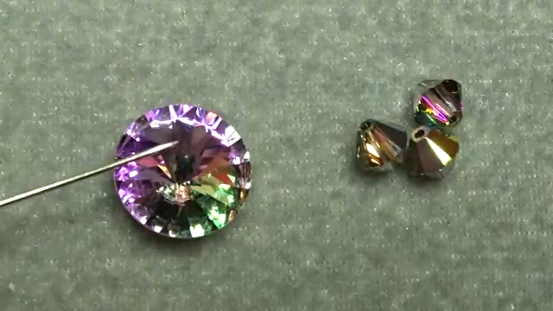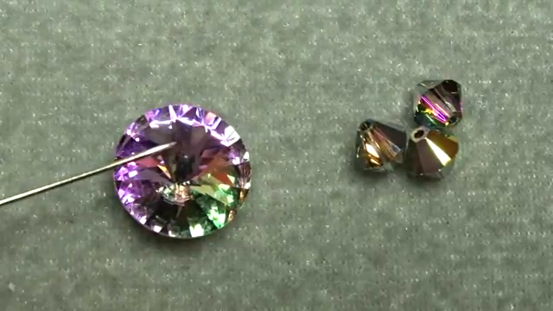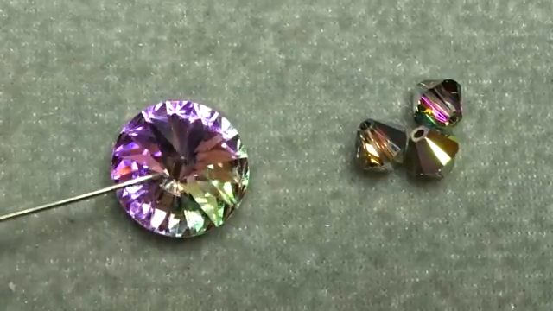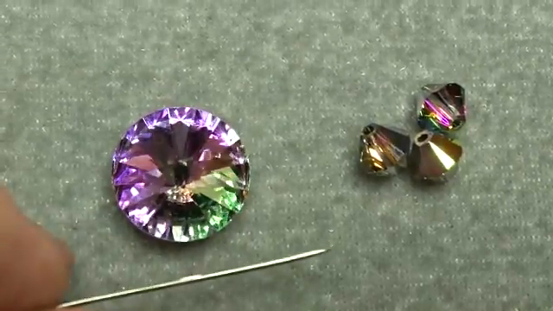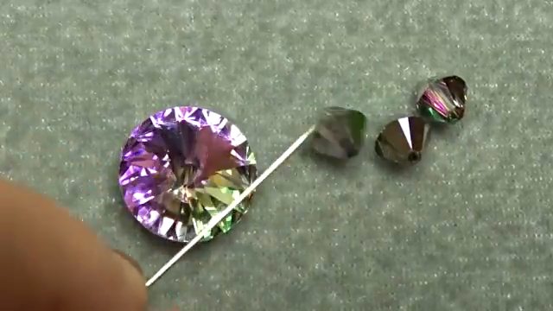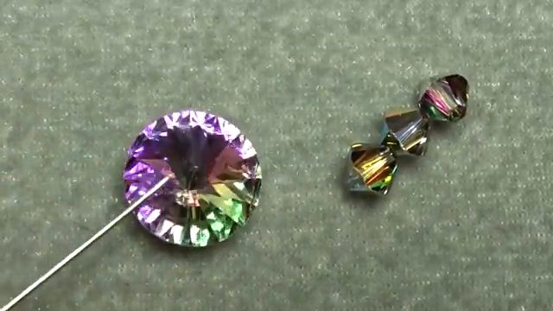So it's the same process as AB, but it results in primarily a pink-green reflection. There's quite a bit of purple in there too. So there you can see it in both a bicone and in a rivoli.